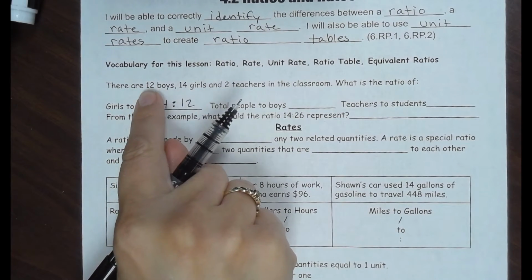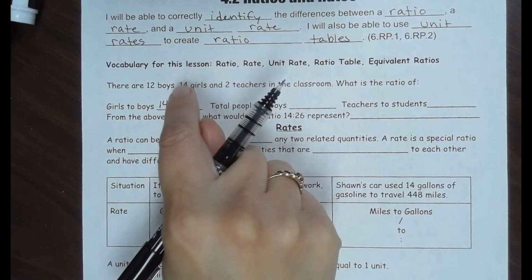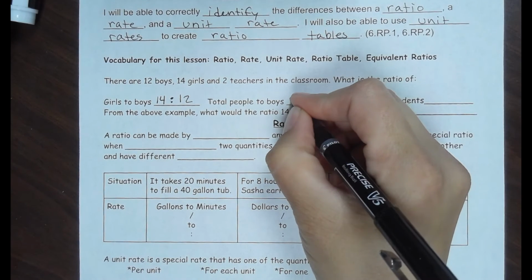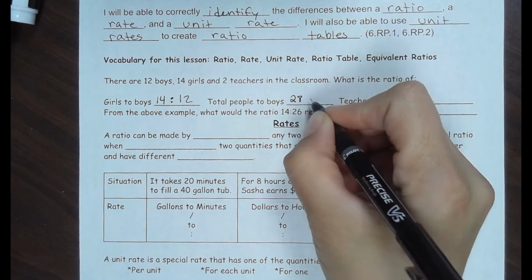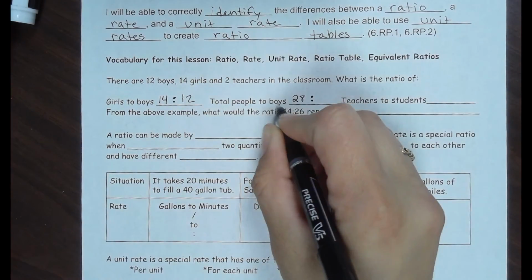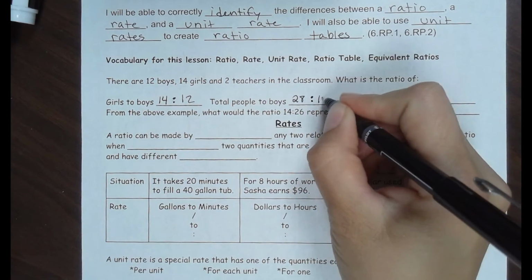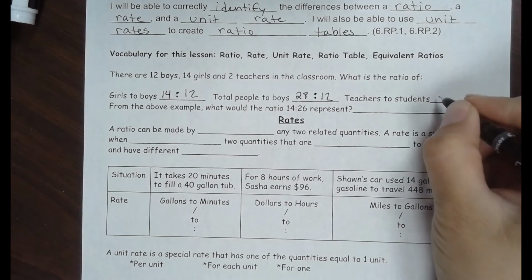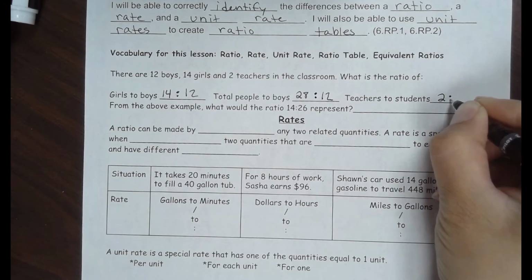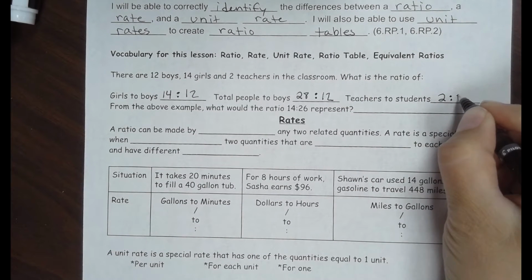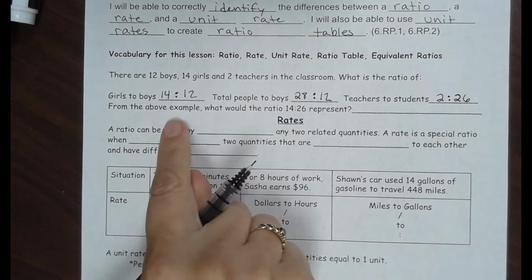There are 12 boys plus 14, that would be 26, plus 2 more would be 28. So 28 to boys, 12 boys. Teachers to students, there were 2 teachers and there were 26 students.